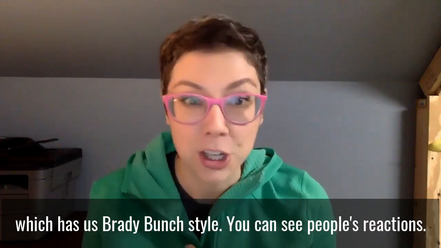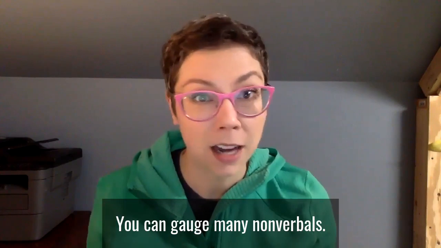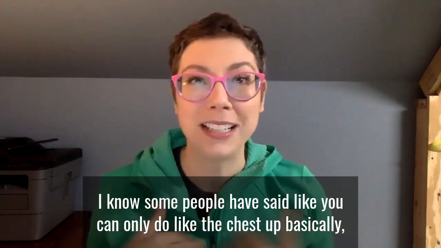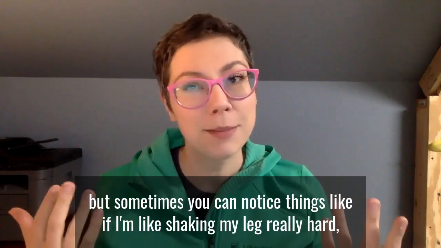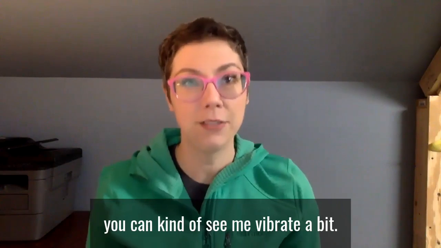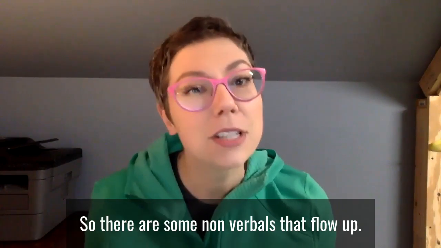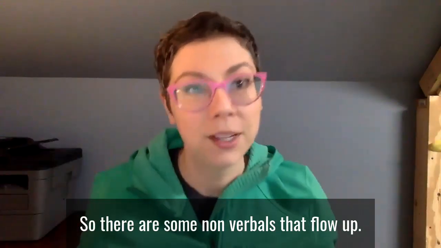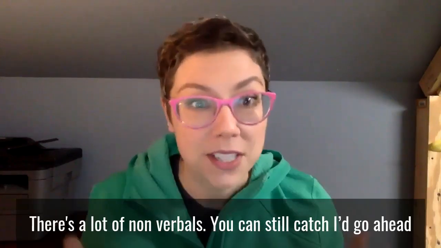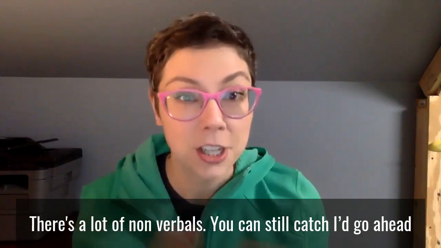You can see people's reactions. You can gauge many nonverbals. I know some people have said you can only see chest up, but sometimes you can notice things like if I'm shaking my leg really hard, you can kind of see me vibrate a bit. So there are some nonverbals that flow up. You can see jaw clenches, you can see deep breaths. There's a lot of nonverbals you can still catch.